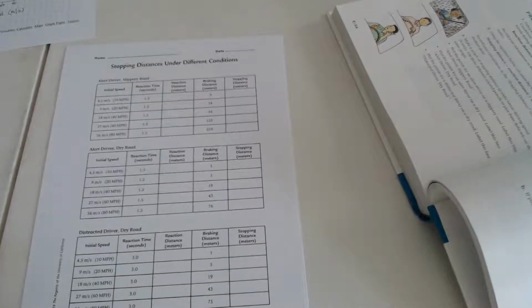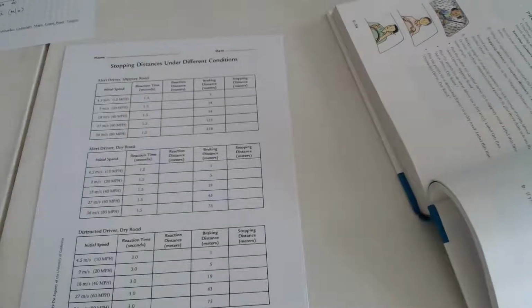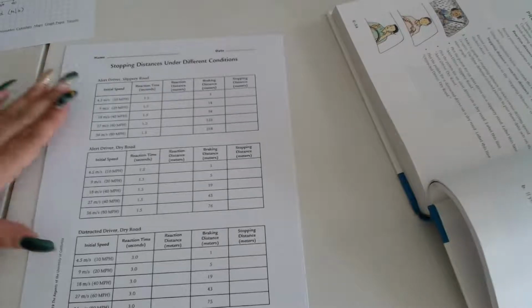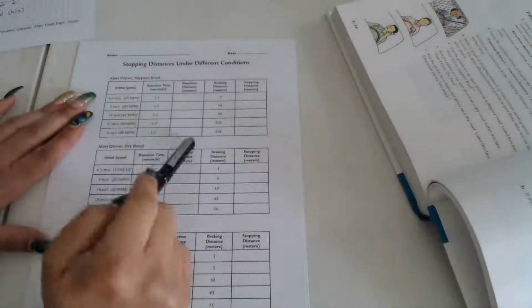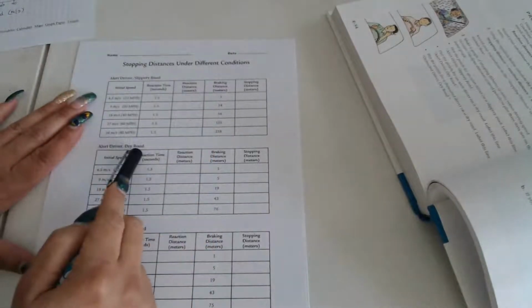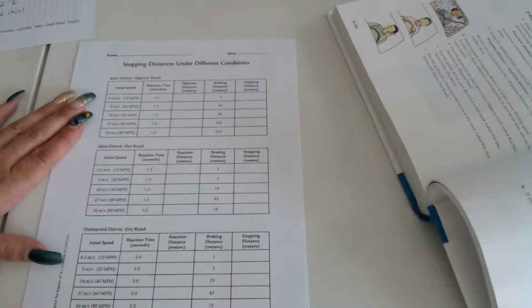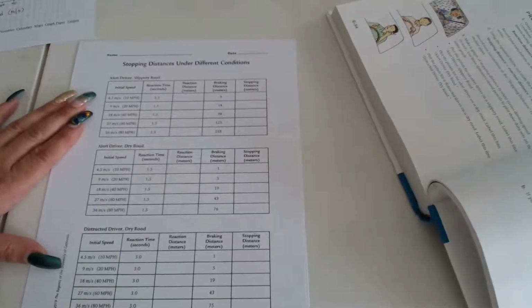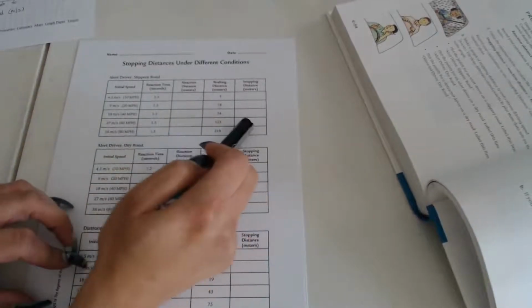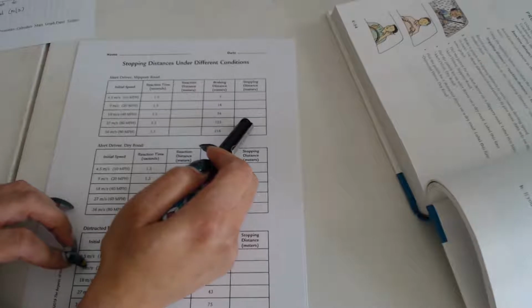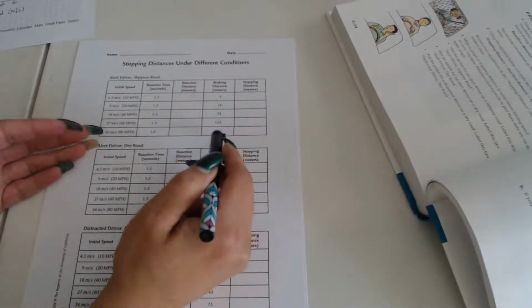Okay, what we're going to do is activity 83, called stopping distances under different conditions. If you look here, you have 3 different scenarios: an alert driver on a slippery road, an alert driver on a dry road, and a distracted driver on a dry road. The first thing we're going to do is take this data and calculate reaction distance and stopping distance. I'll show you how to do the calculations, but we don't have to do all of them because I already have them.